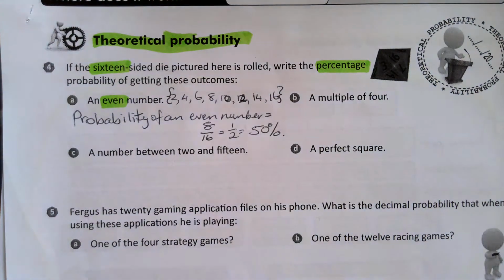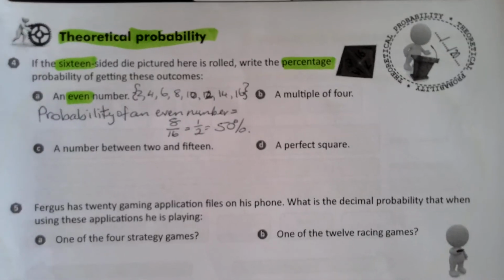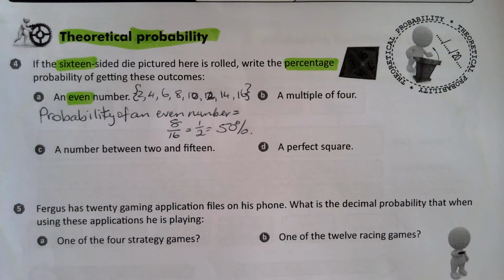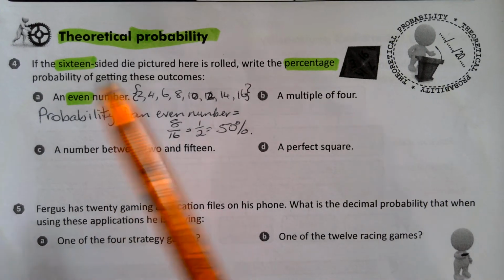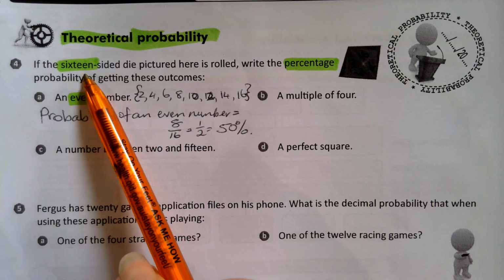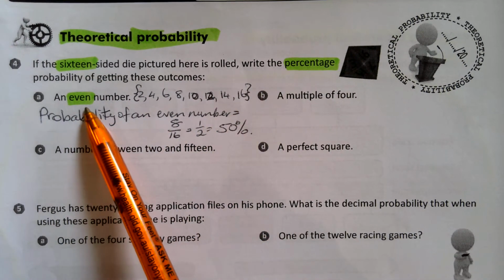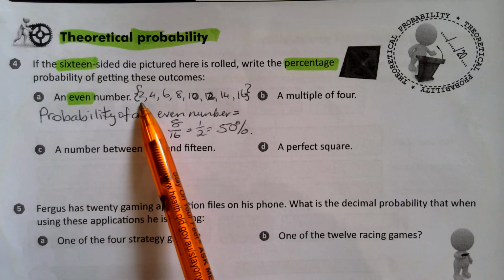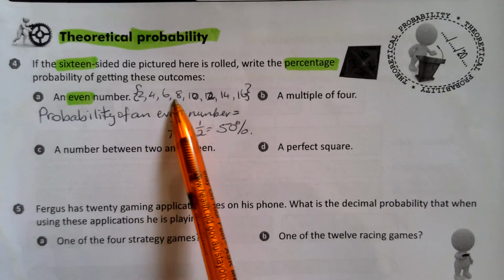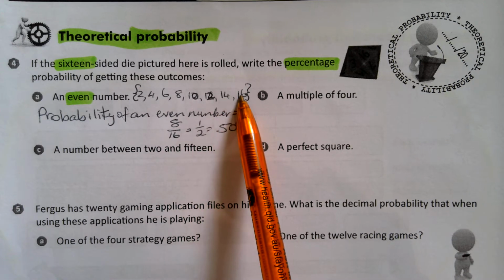Moving on to some examples to try. You have this sheet to work on. Now I've worked this first one. So it's a 16-sided die this time, and we're going to write the percentage. So an even number. The sample space will be 2, 4, 6, 8, 10, 12, 14 and 16.